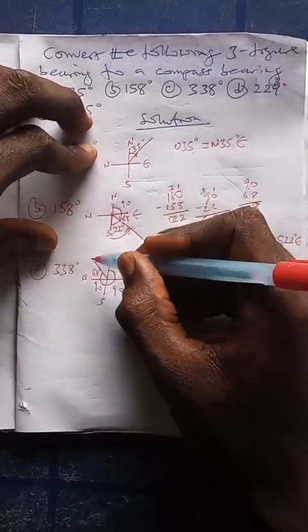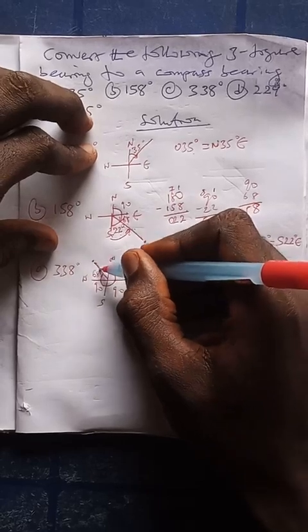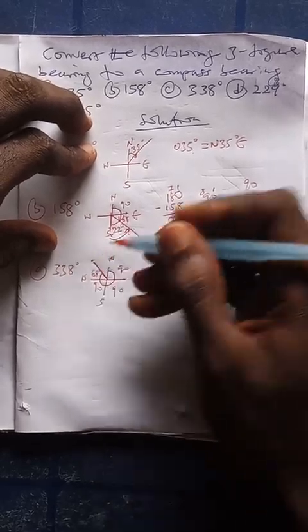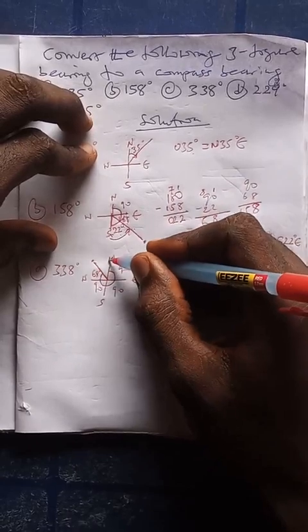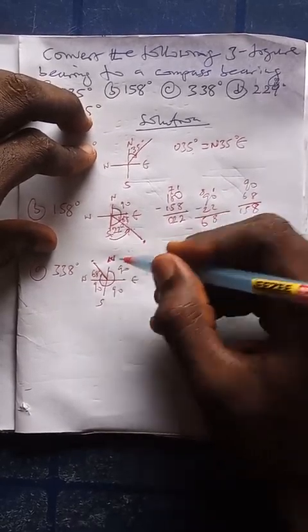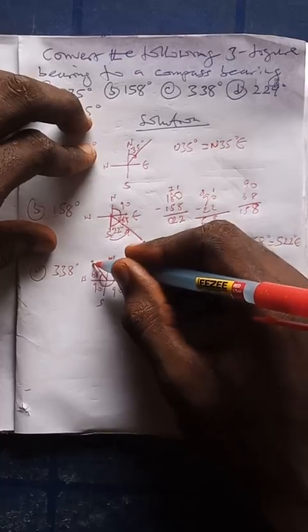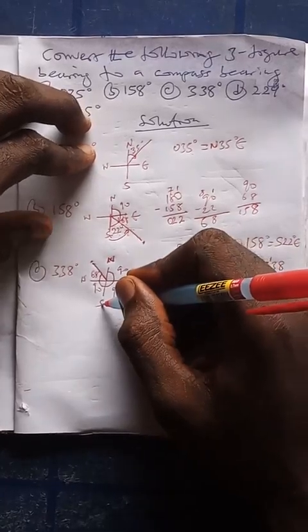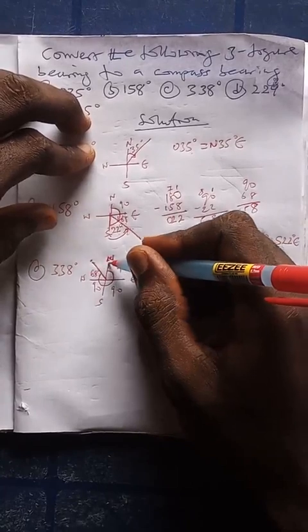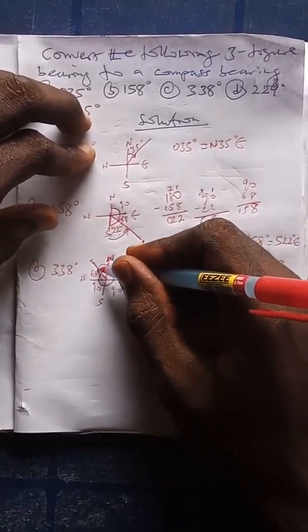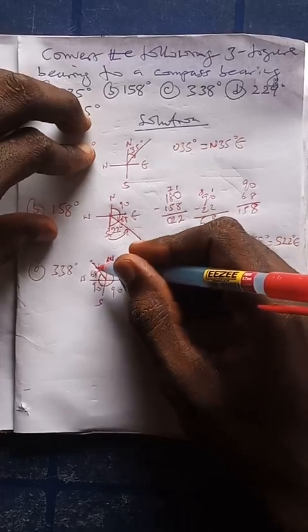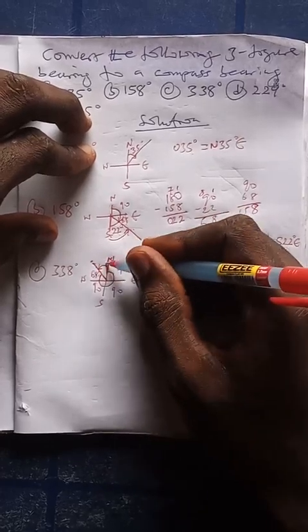Now, looking at this very point where the line is drawn, from the origin north here, we know that the point is much closer to the north than it is to the south. So we're going to take our bearing from here in this direction to this point. From the north towards this line, what angle is left here?